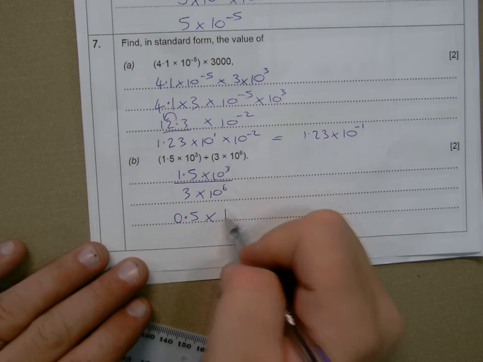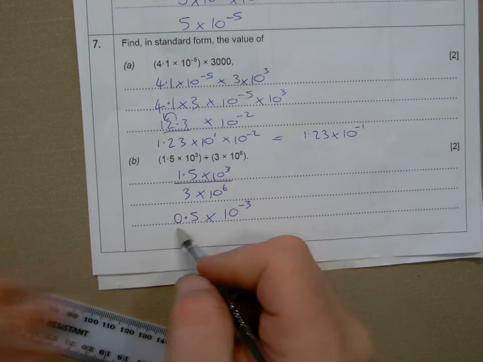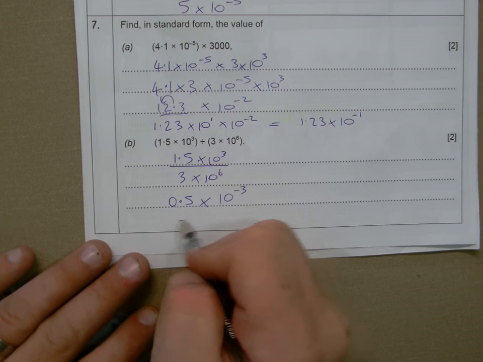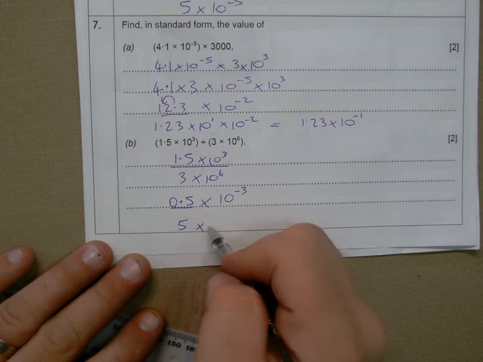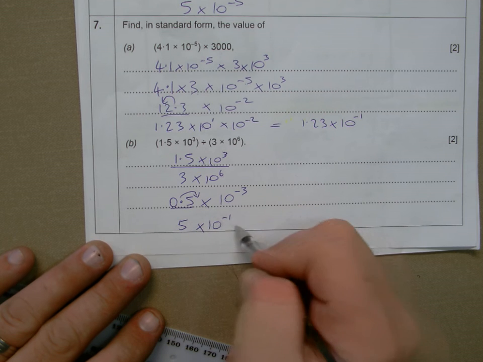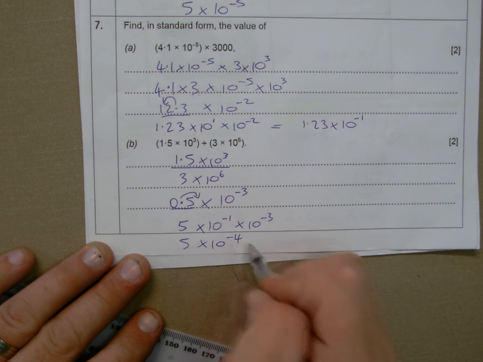And then you take away the powers, because you're dividing. The 3 take away 6 is minus 3. But again, you need to appreciate that's not standard form. It's not between 1 and 10, so I'd write that in as 5, okay? Times then, of course, 0.5 is 5 times 10 to the minus 1, yeah? Because the decimal point moves that way. Times 10 to the minus 3, so I get my answer then is 5 times 10 to the minus 4.